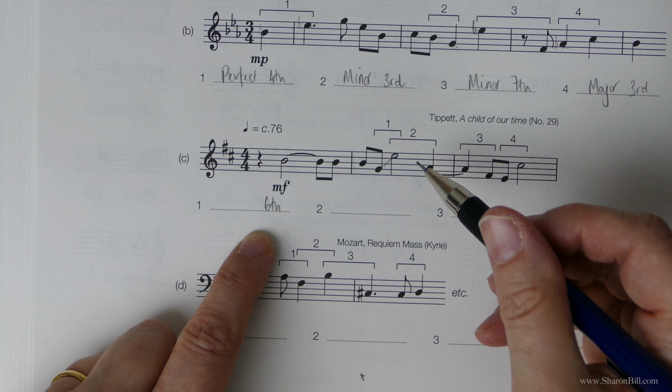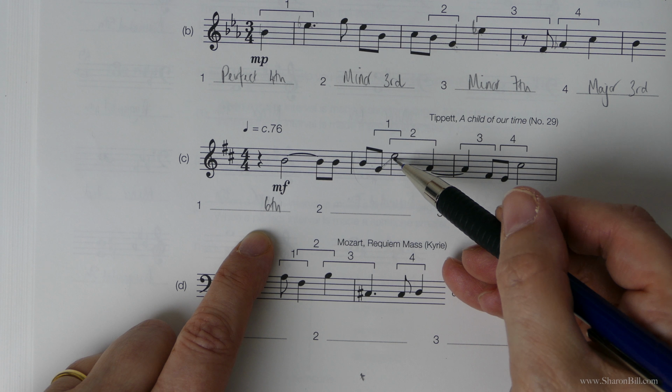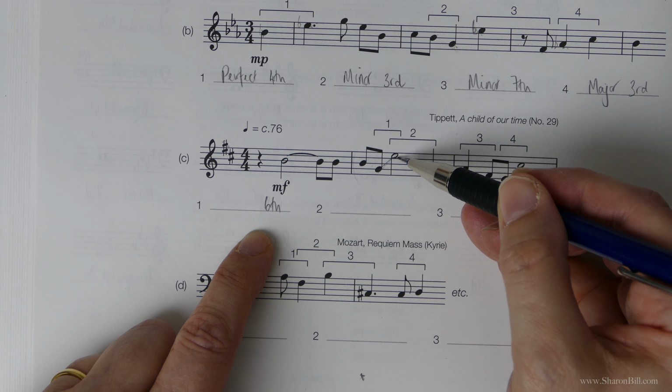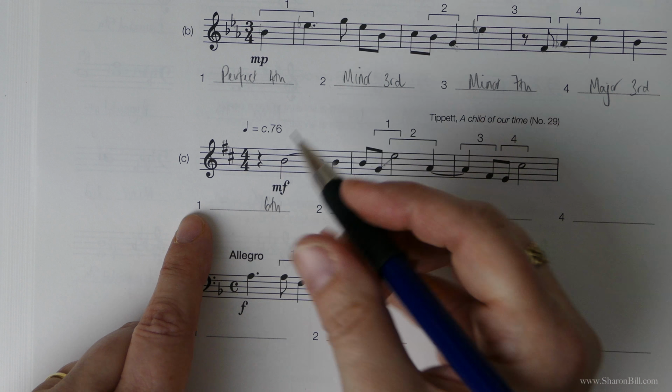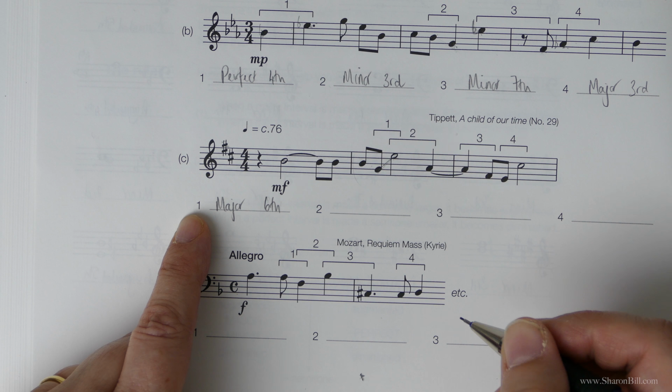And so let's see what we've got here. We've got a G to an E. The key signature is F sharps and C sharps, so nothing's affected. So G to E is a major 6th. It's part of the G major scale, so nothing changed there.